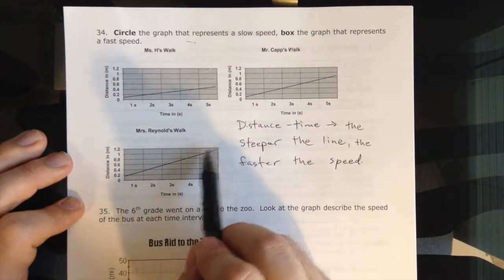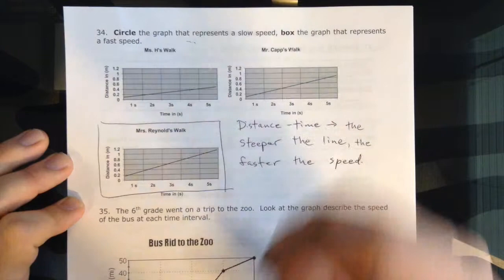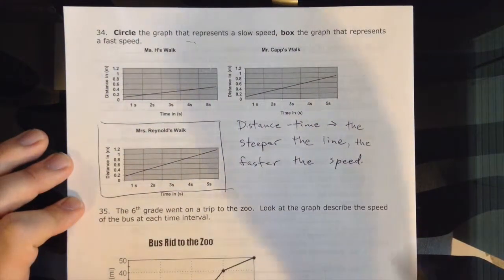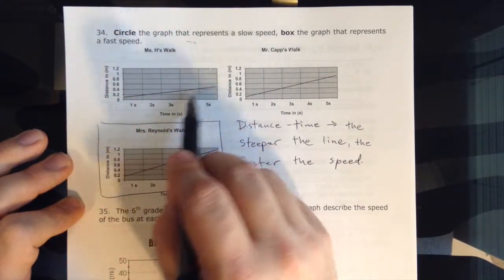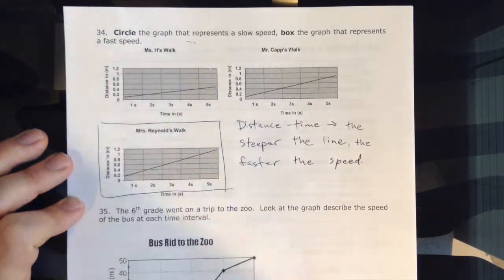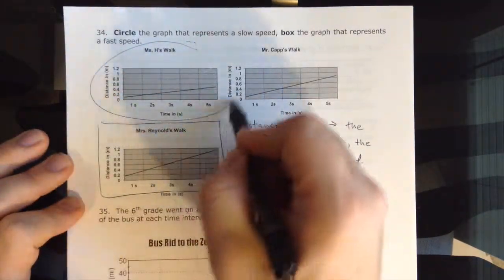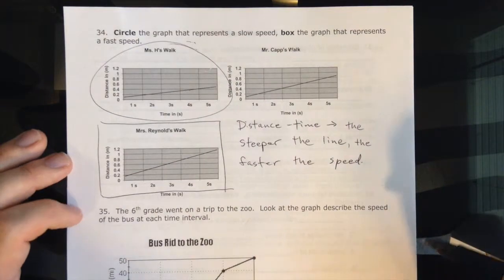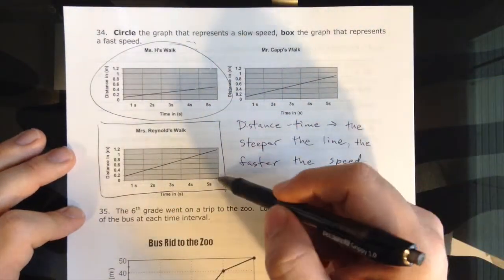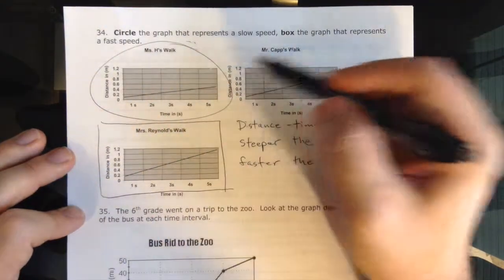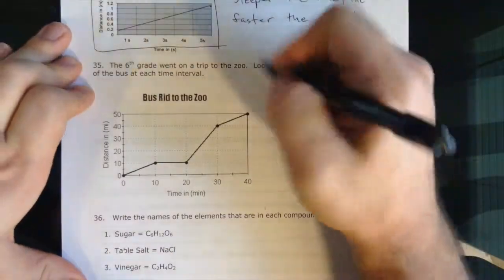So this line is the steepest for Miss Reynolds' class, so that would be the fast speed, and this line is the closest to horizontal, so that would be our slow speed. You just have to make sure that these scales are all exactly the same. These scales are all the same, so that means the steeper the line, the faster the speed. Again, one we did in class.